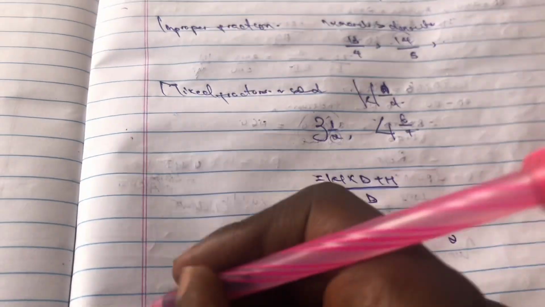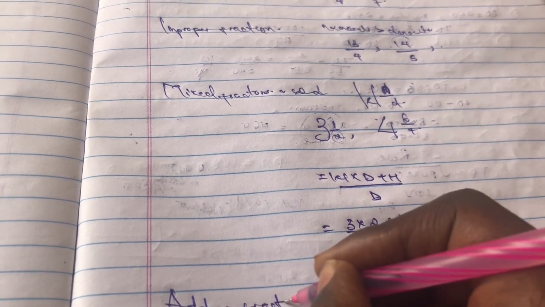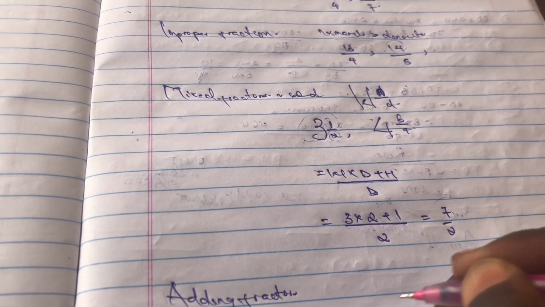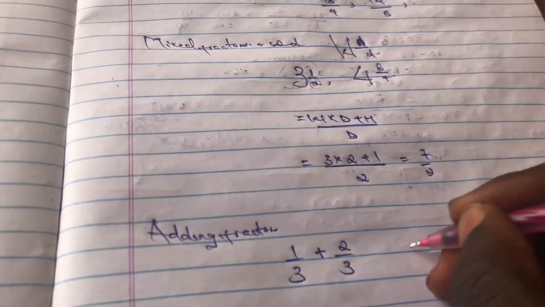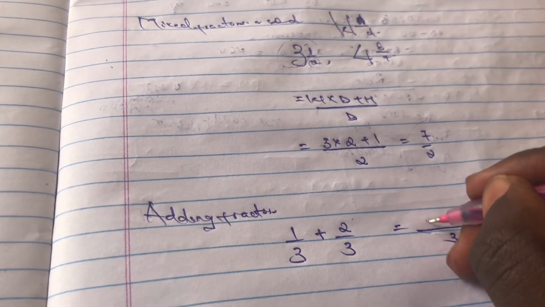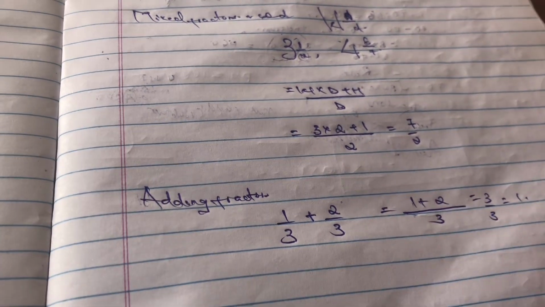Let's look at adding fractions. If we have a fraction 1 over 3 plus 2 over 3, how do we actually add this? We put the denominator down and we add the upper ones. 1 plus 2, giving us 3 over 3, which is equal to 1.